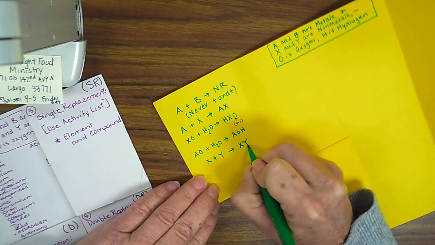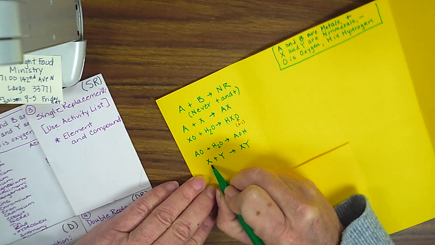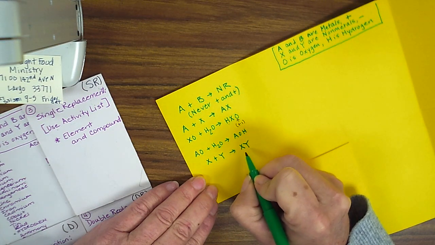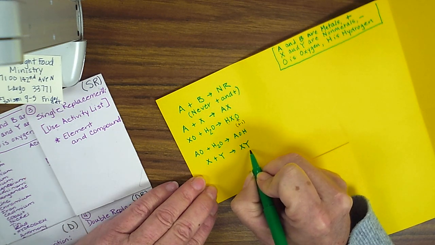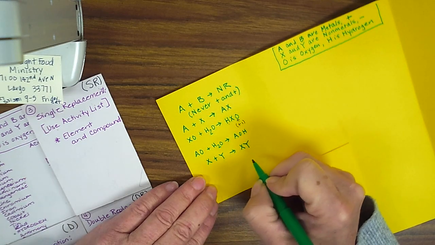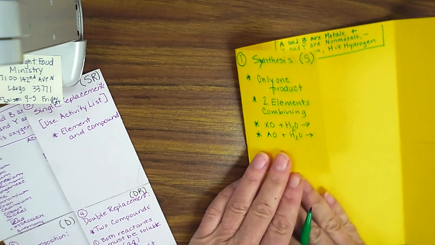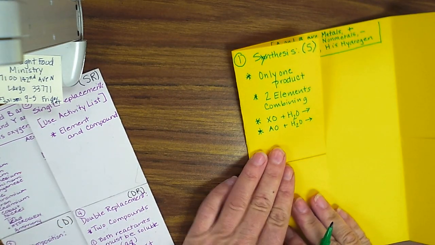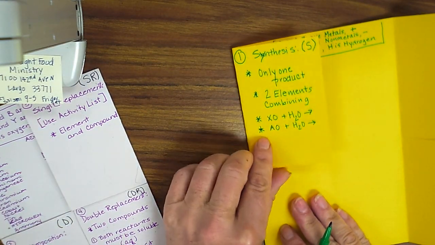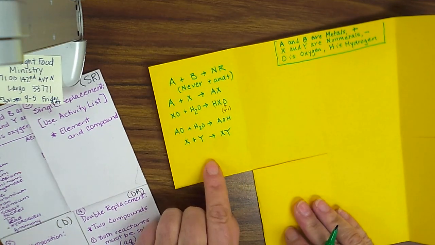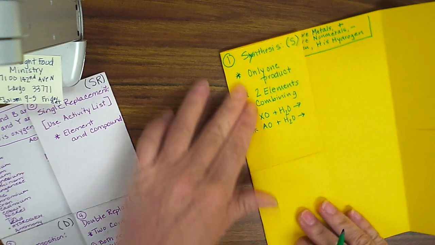Now, as we know, this can be really complicated because you could have nitrogen plus oxygen, and that could give you nitrogen monoxide, nitrogen dioxide, nitrogen trioxide, dinitrogen tetroxide. So that can be very complicated. All right, so now we know one of the options here is synthesis, and here's how you would identify it, and here's all the possible products.